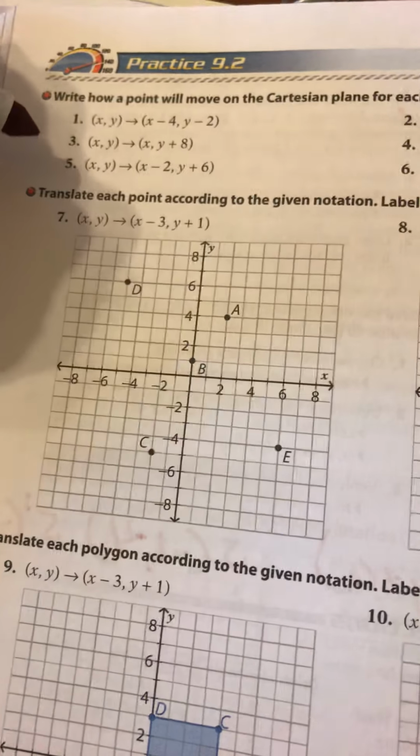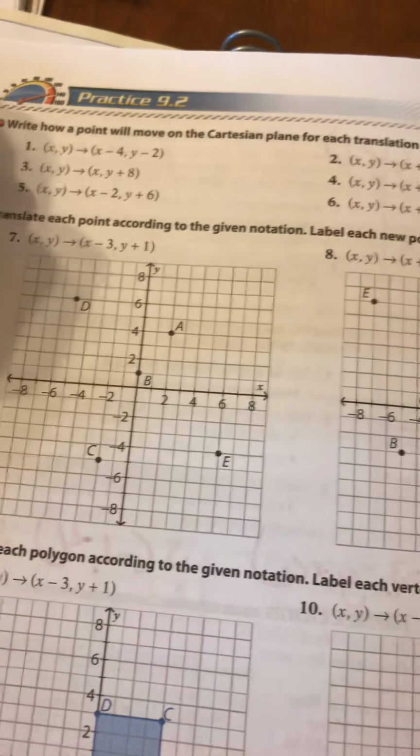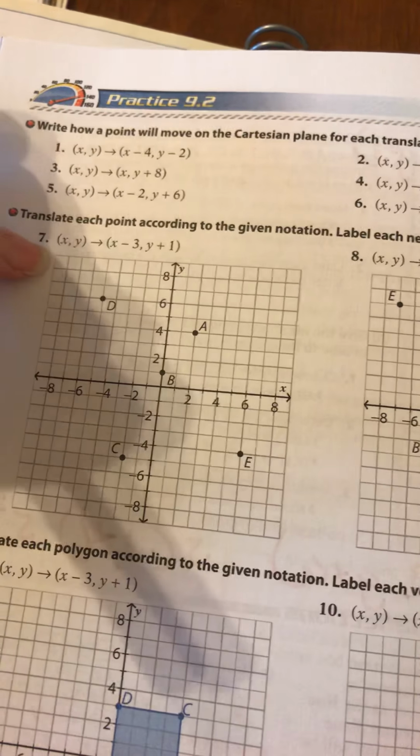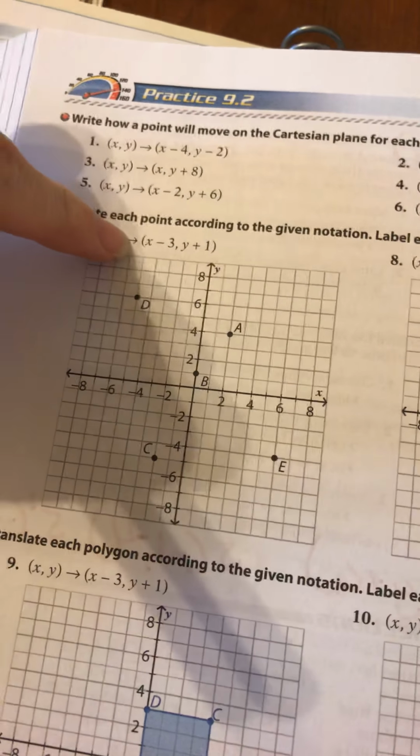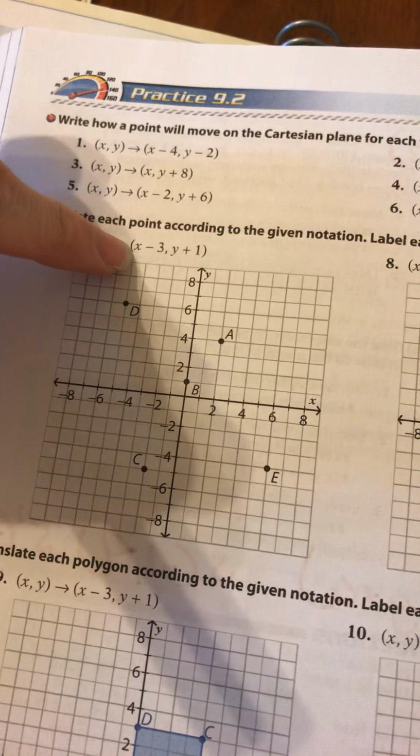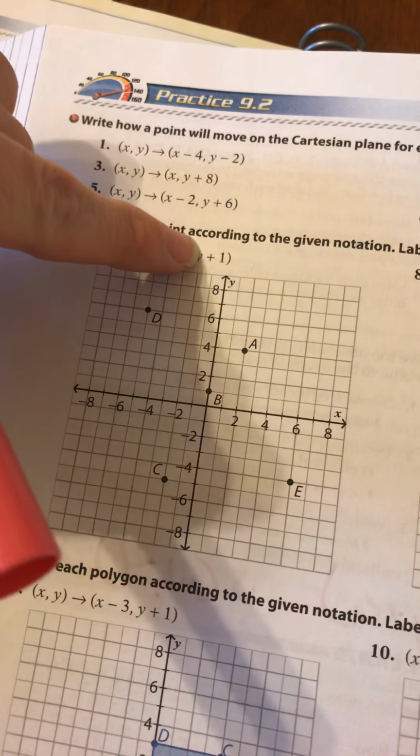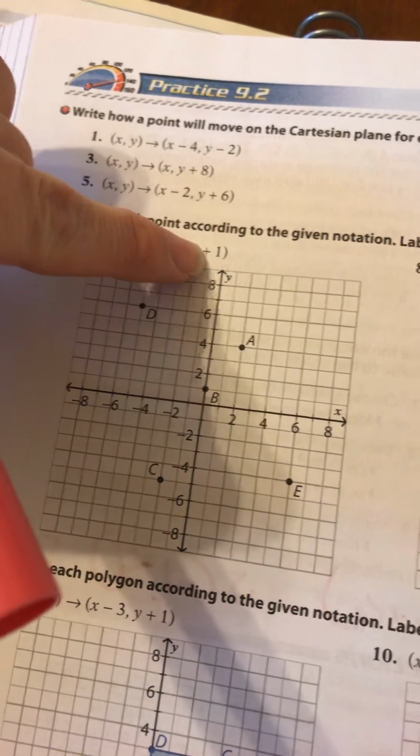Let's practice over here. We have X, Y turns into X take away 3, and Y plus 1.